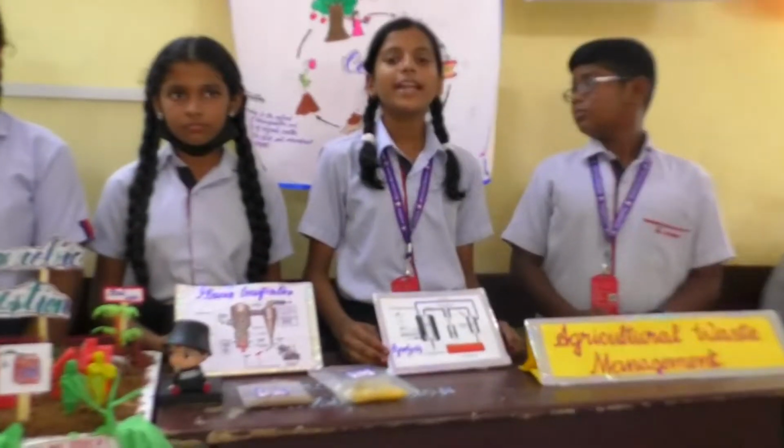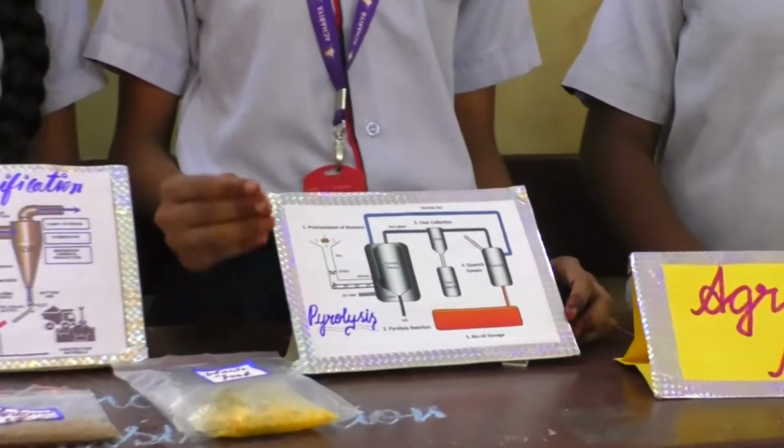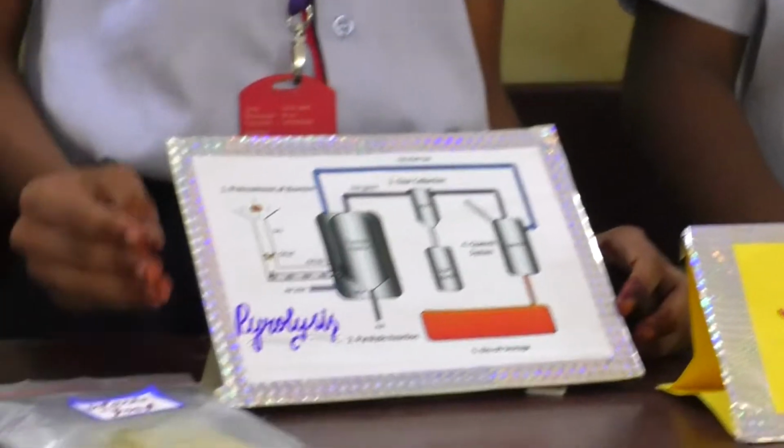Number 4. Pyrolysis. It is the heating of organic matter or material such as biomass in the absence of oxygen. This is similar to the method of plasma gasification. It can be done by a pyrolysis reactor.